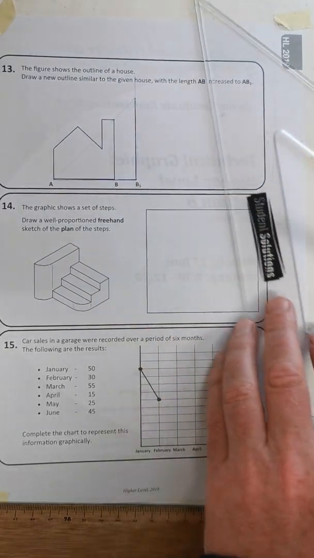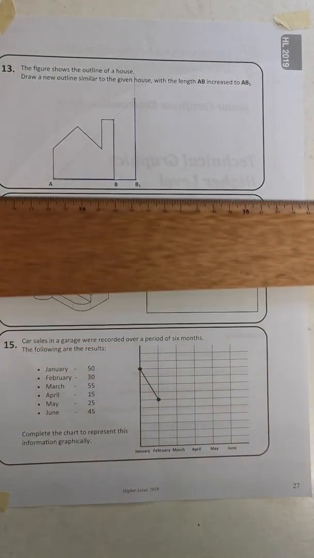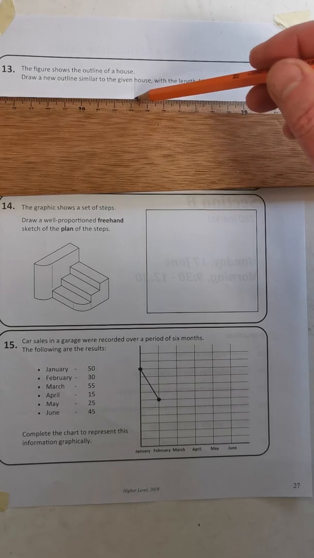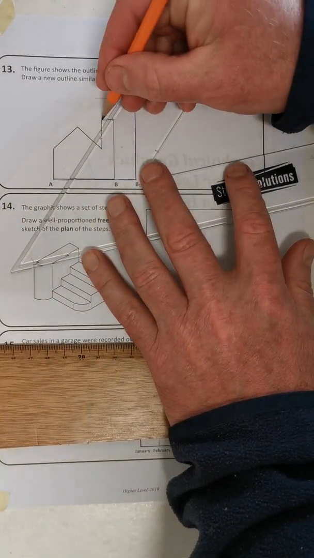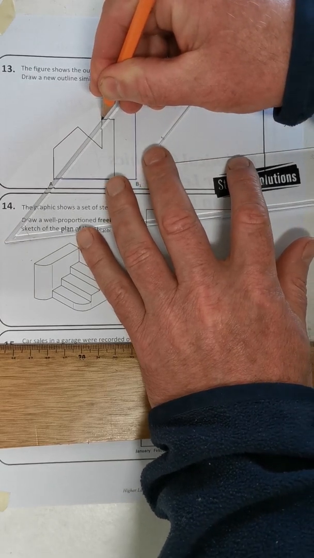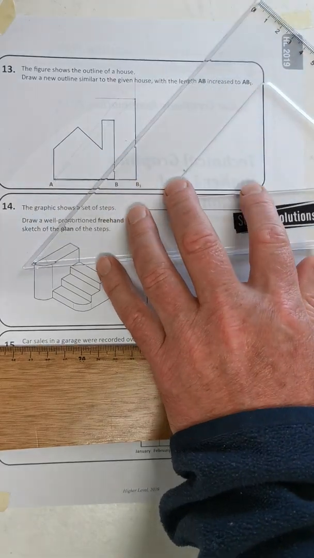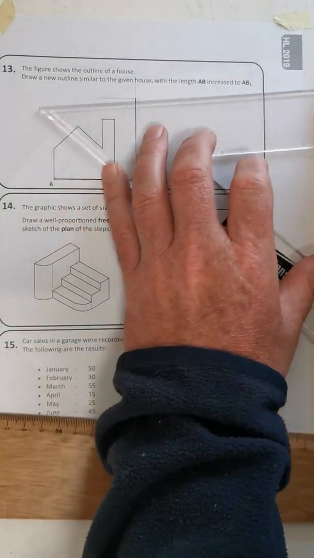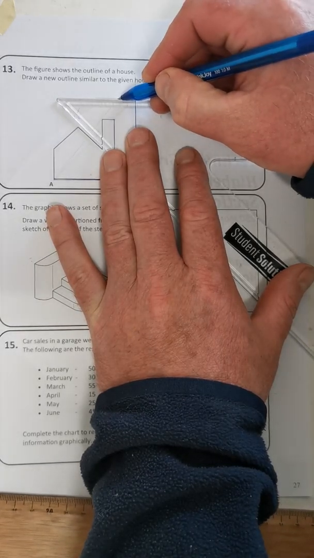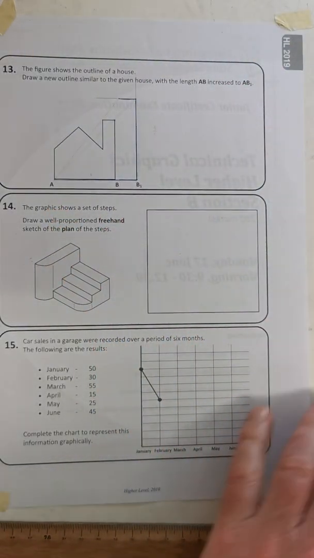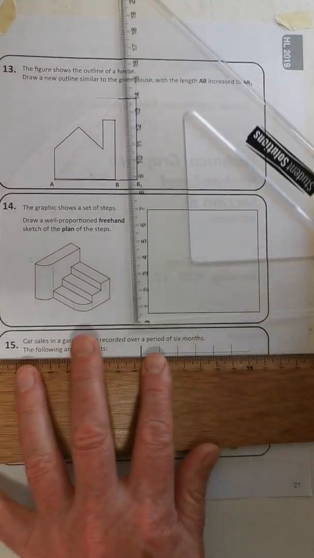Now, we know the angles stay the same in the enlarged figure, so I know that the chimney is going to be coming across here horizontal, and again I can enlarge out from here. So that there is going to give me the chimney. Now that's going to drop down vertically.